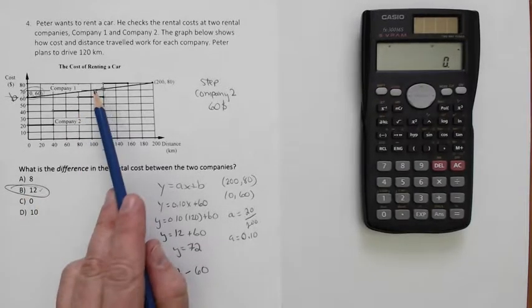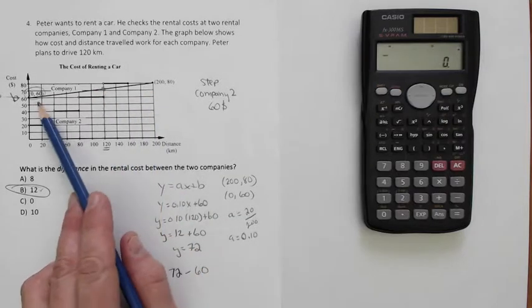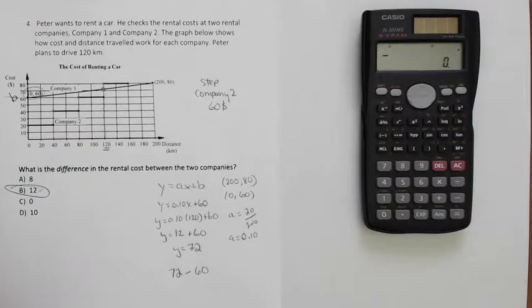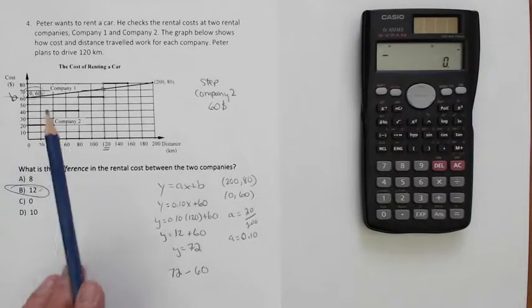You can't just say 10, you can't estimate it off the graph for that linear function. You've got to calculate the linear function. The step part of this one, ironically, since we're doing step functions here, is the easier one. You just got to read the graph.